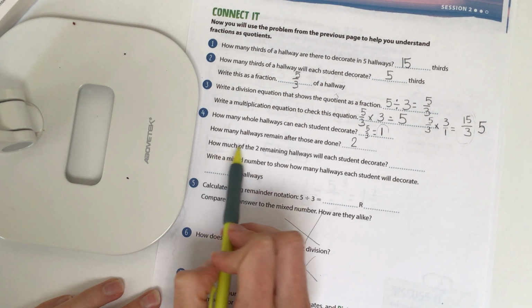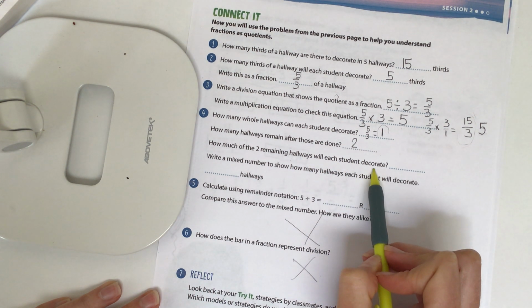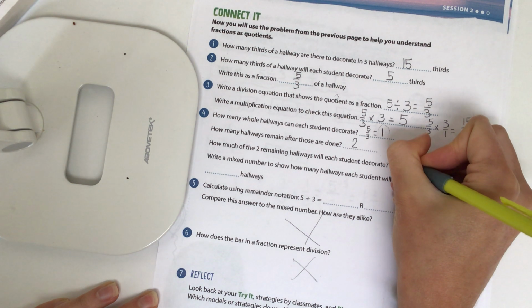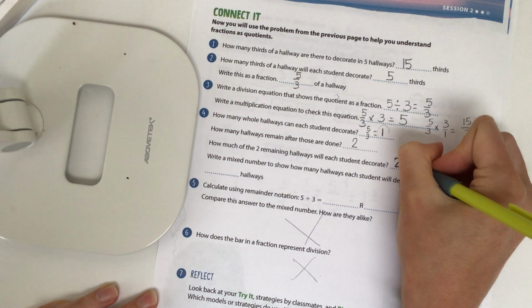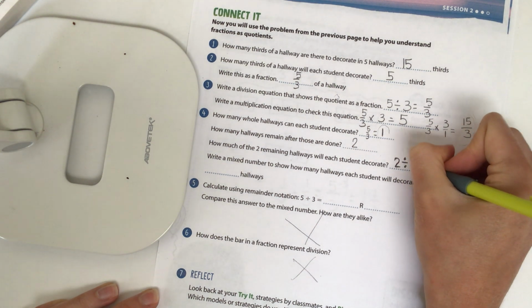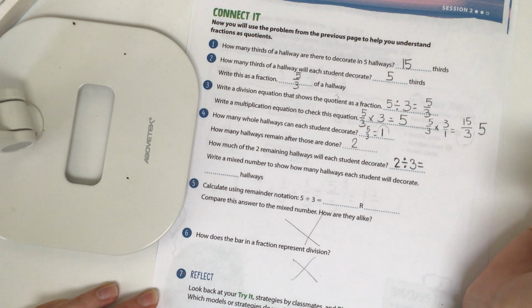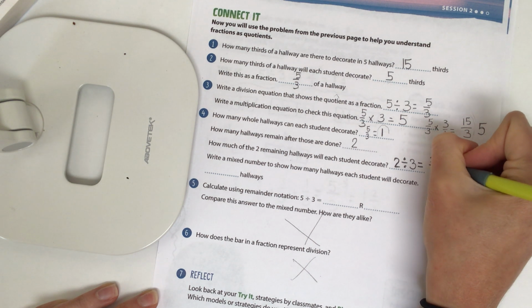How much of the 2 remaining hallways will each student decorate? Well, there's 2 hallways, and I'm dividing it equally among 3 students. I know that 2 divided by 3 would be 2/3.